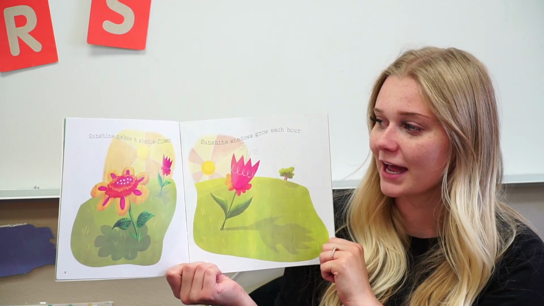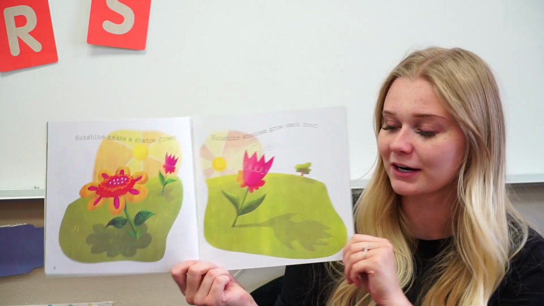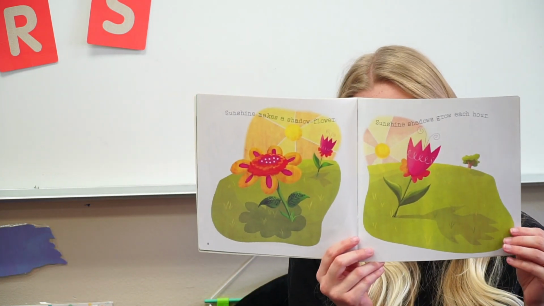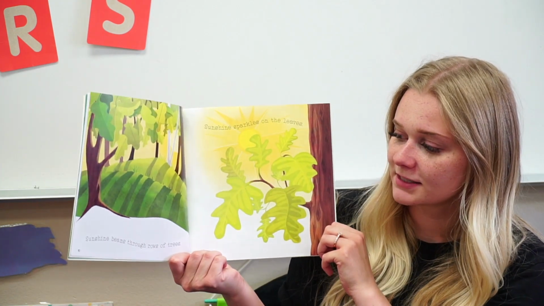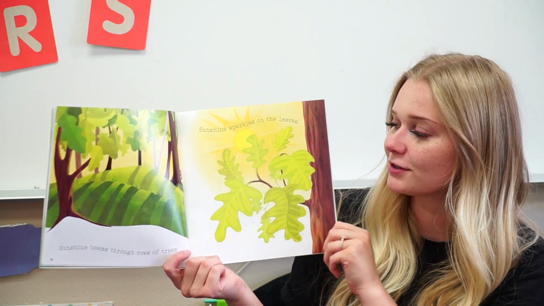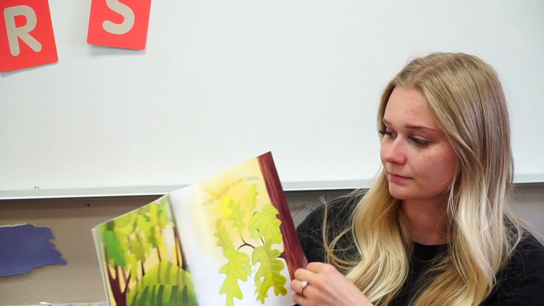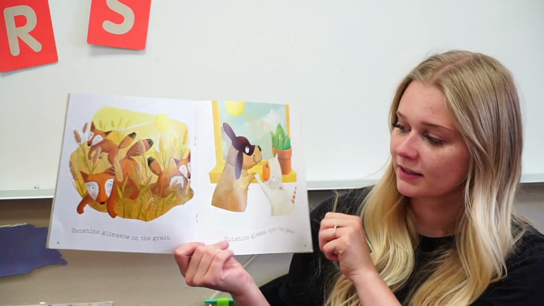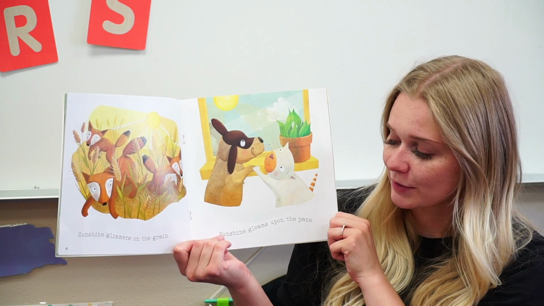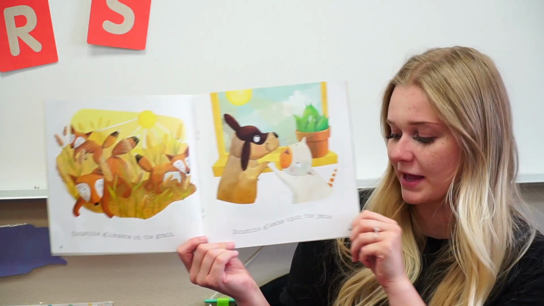Sunshine makes a shadow flower. Sunshine shadows grow each hour. Sunshine beams through rows of trees. Sunshine sparkles on the leaves. Sunshine glimmers on the grain. Sunshine gleams upon the pane.